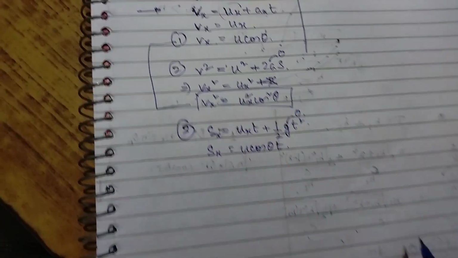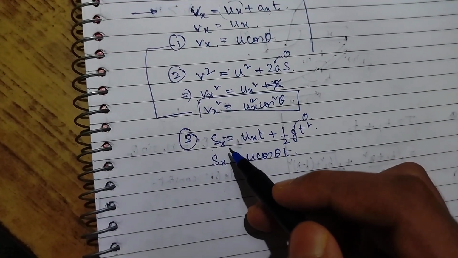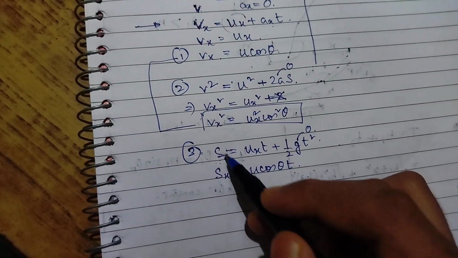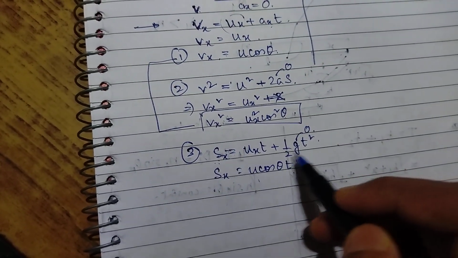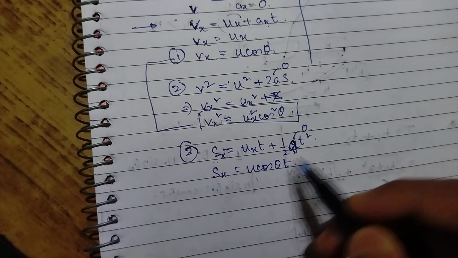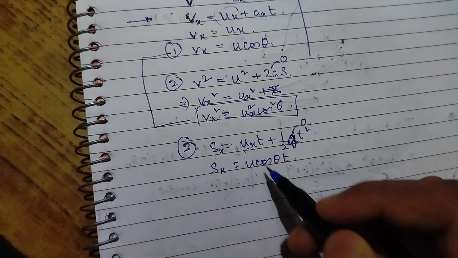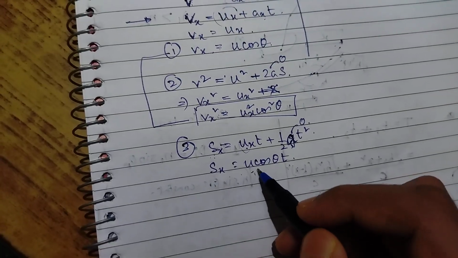Sorry if you have missed this, because of my camera. This is Sx is equal to Ux t plus half g t square. g is 0, meaning acceleration is 0 here in the x direction. So we know Ux is equal to U cos theta, so Sx is equal to U cos theta t.